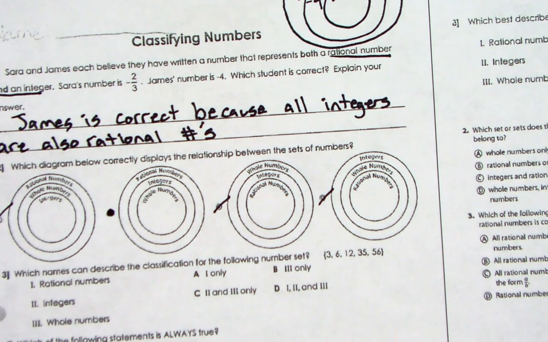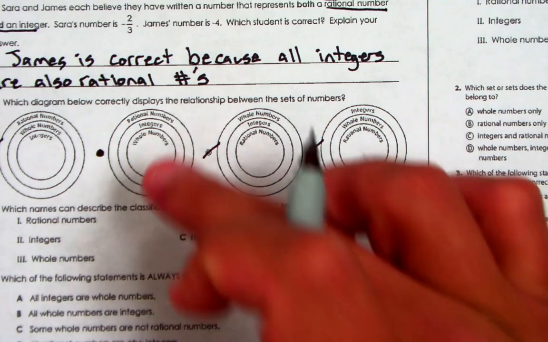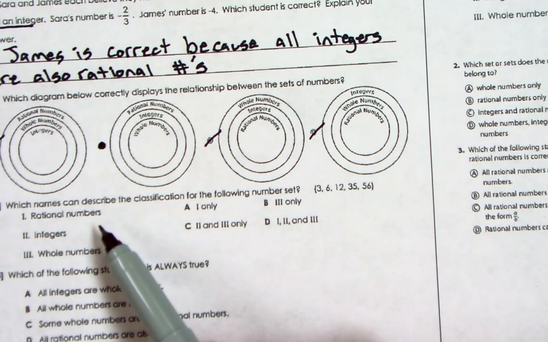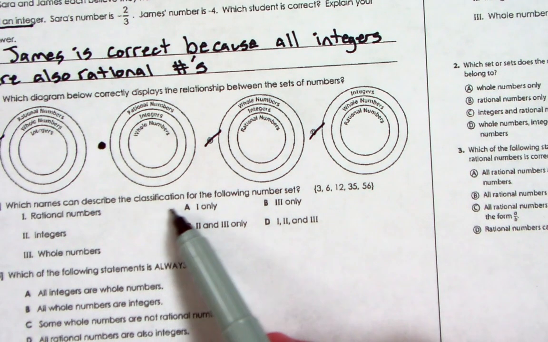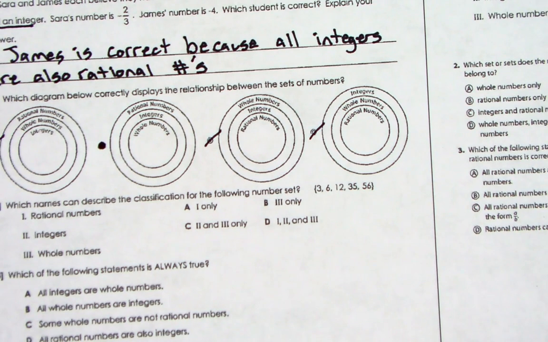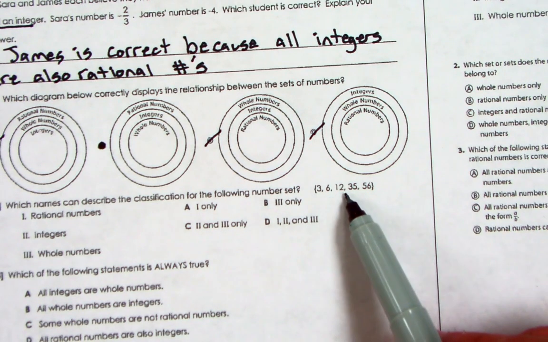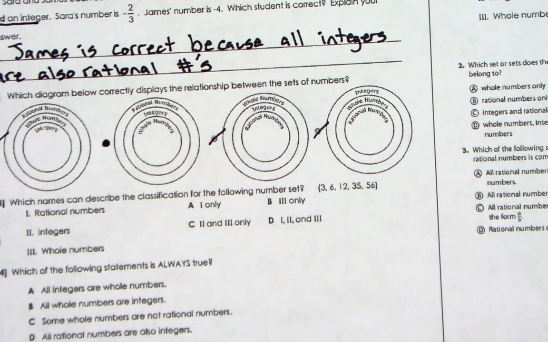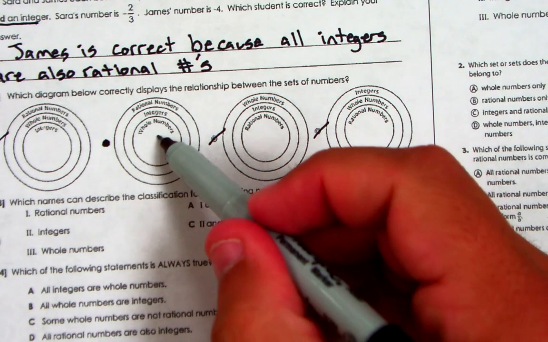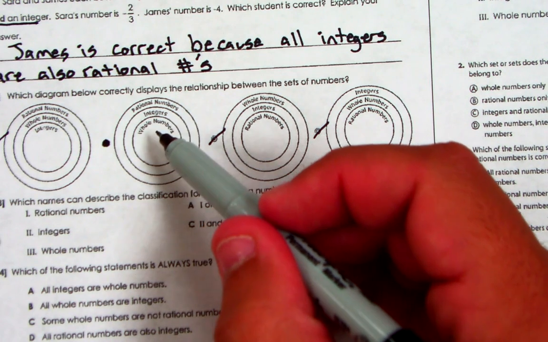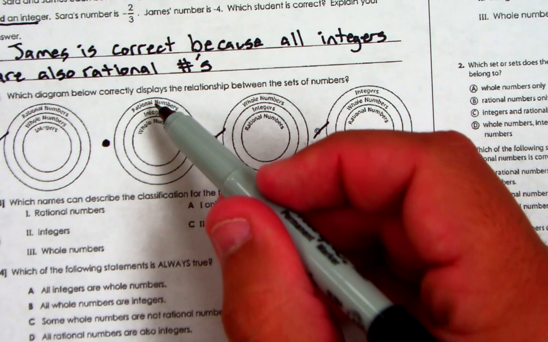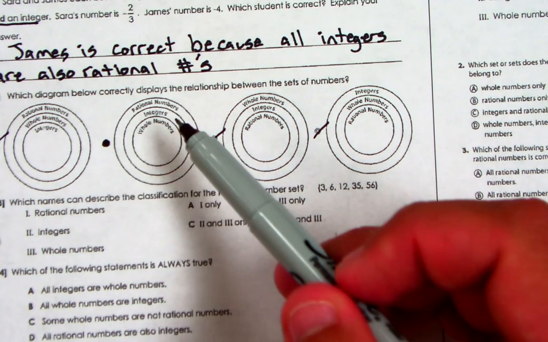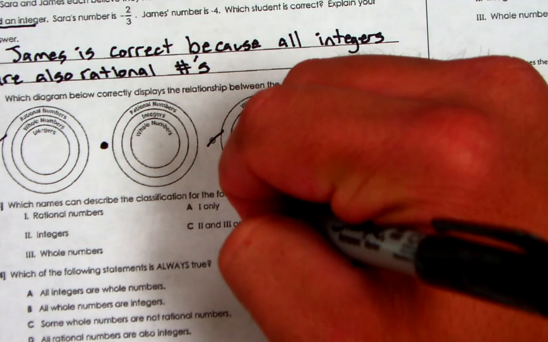Now remember, on a test on Friday, you're going to have to be able to do this. You're going to have to be able to label correctly. Now, which names can describe the classification for the following sets of numbers? You have 3, 6, 12, 35, and 56. Well, those are all whole numbers, which is correct. But remember, all whole numbers are also integers, and all whole numbers are also rational numbers. So since all of these are whole numbers, it fits into all three of them. So that answer would be D.